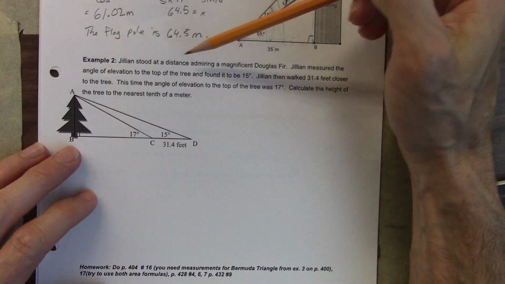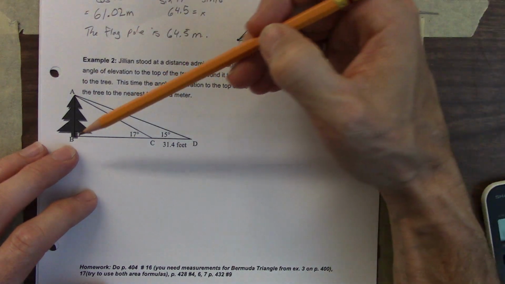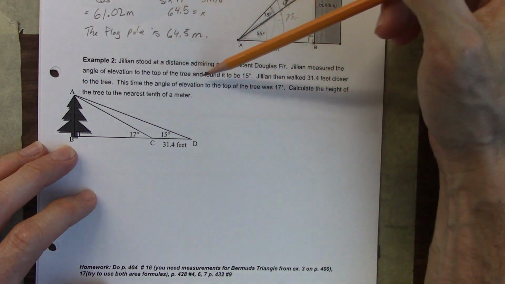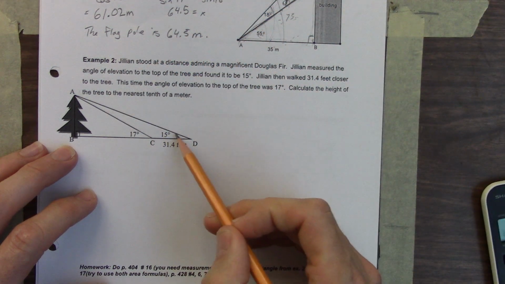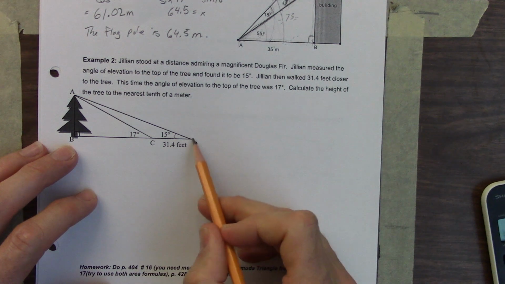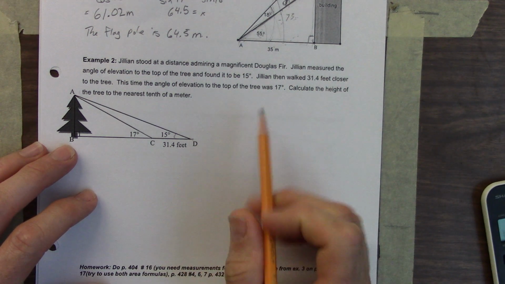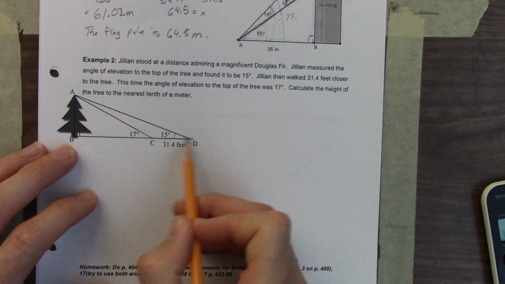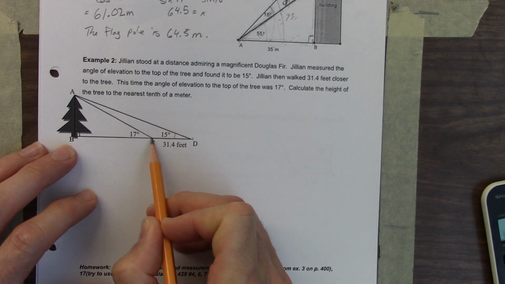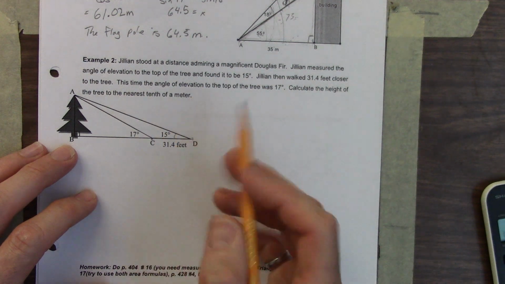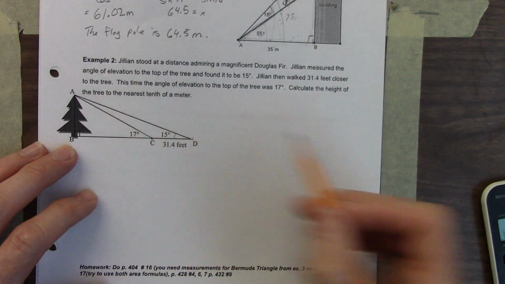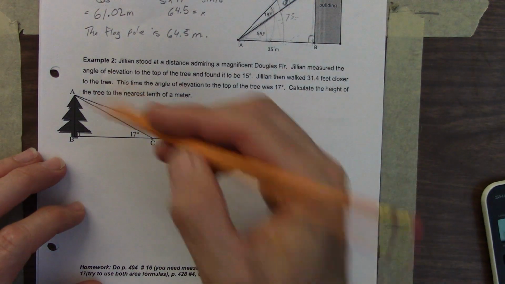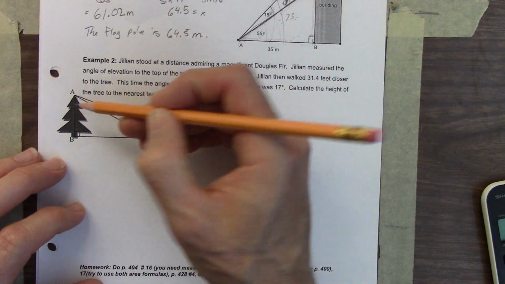Julian stood at a distance admiring a magnificent Douglas fir, this big tree. Julian measured the angle of elevation to the top of the tree and found it to be 15. This angle here. This is Julian, by the way. I'm not sure why they didn't label it J. Julian then walked 31.4 feet closer, so she walked towards the tree here. This time the angle of elevation to the top of the tree was 17. So this new angle, calculate the height of the tree to the nearest tenth of a meter. So we want this height right here.